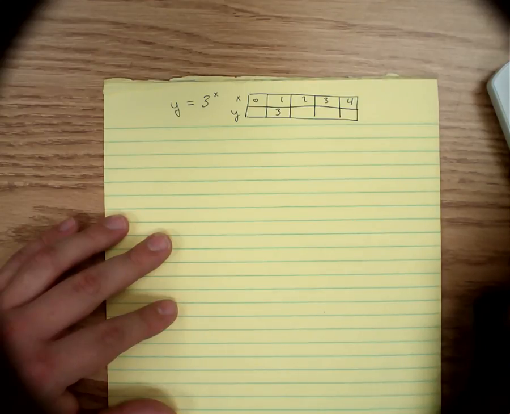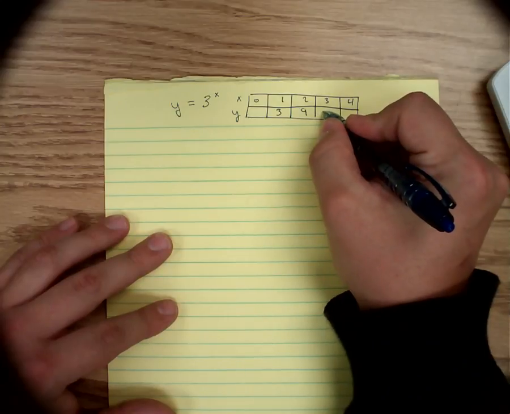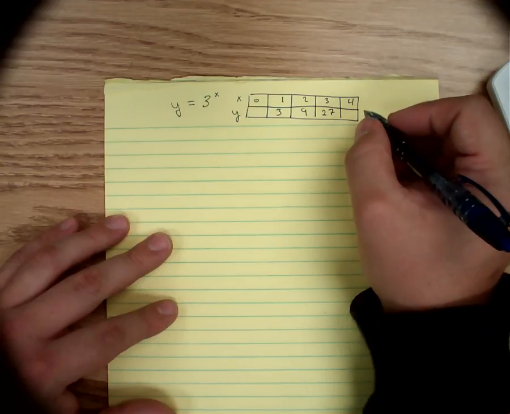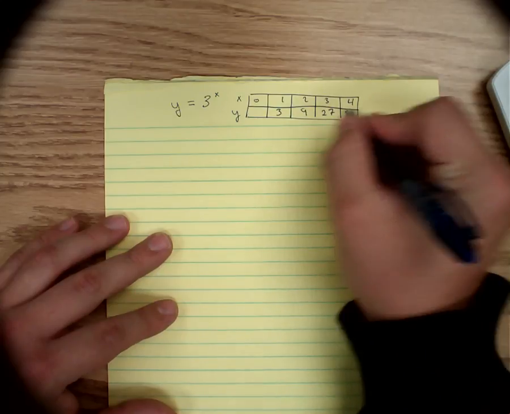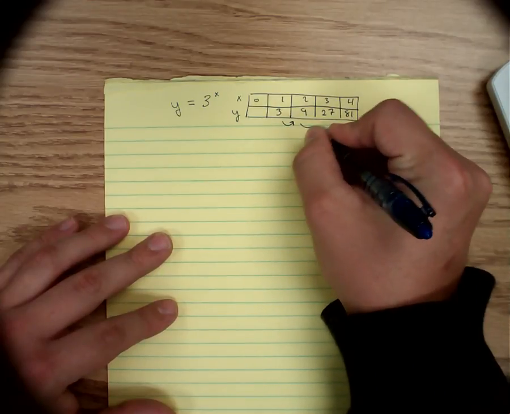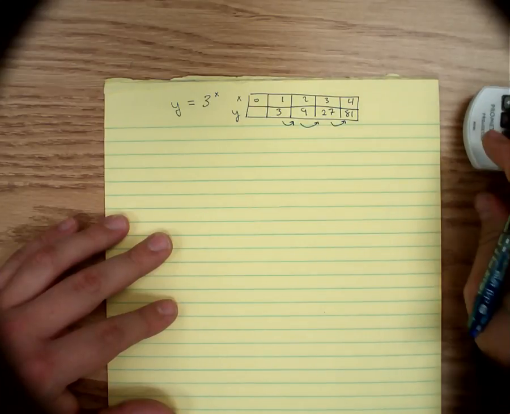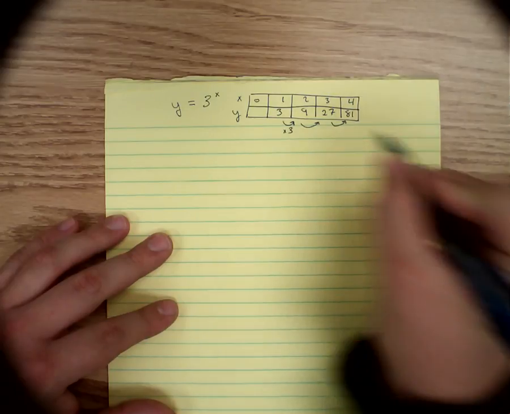It would be 9, so what would the number after that be? 27, and 4 would be? It would be 81. So to get each consecutive number, you have to multiply by 3.